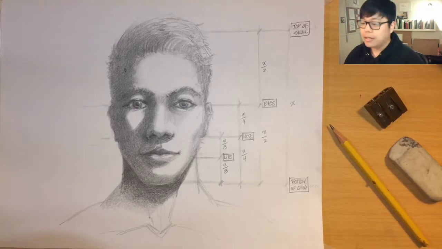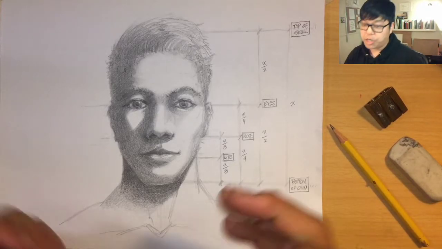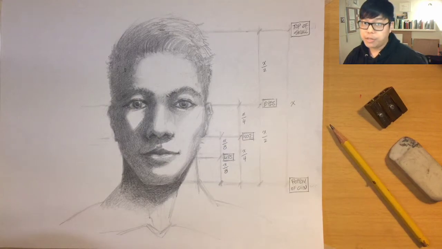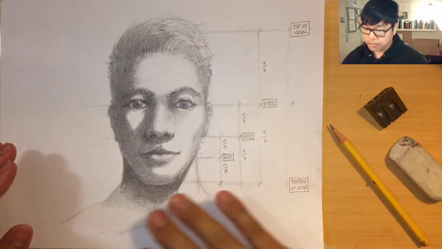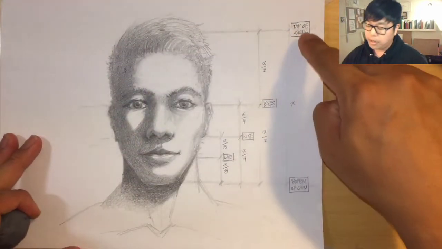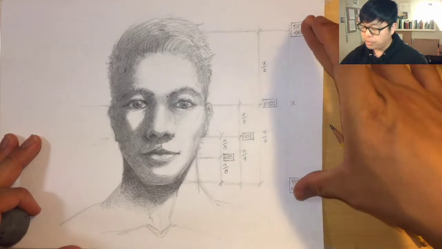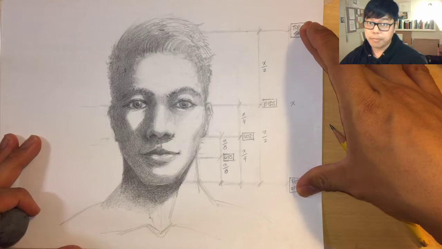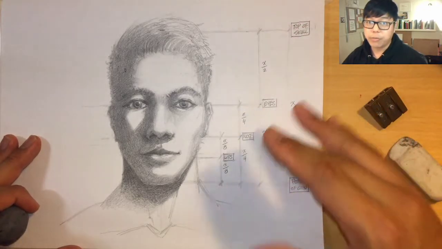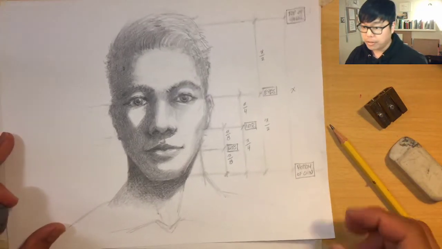Hey guys, this is a video on how to generate a human face based on some general proportional rules, okay? So the end product is going to look something like what you see in the middle over here, and I'll be referring back to this example throughout the video to point out some specific measurements that we can approximate here, okay?